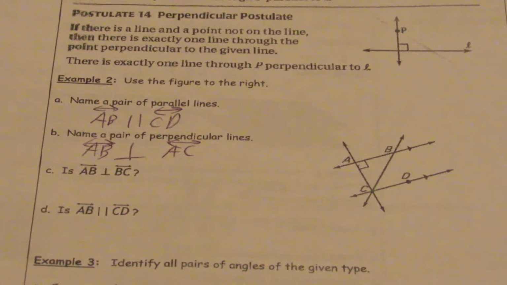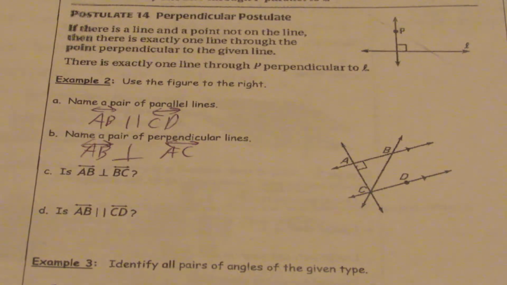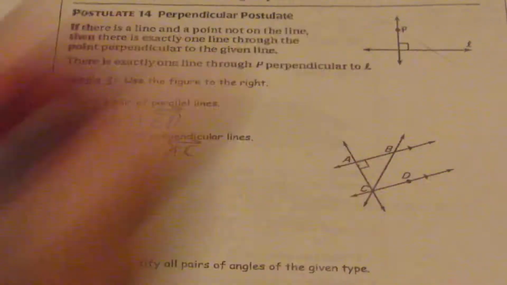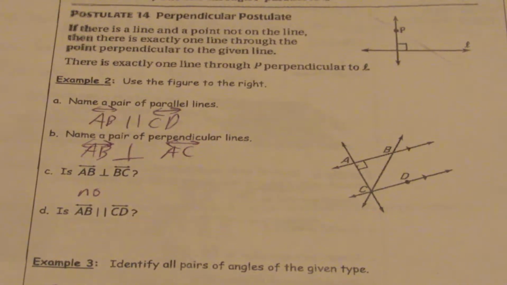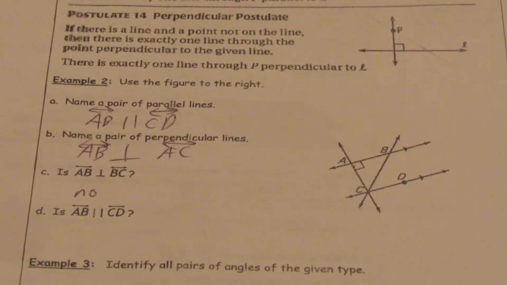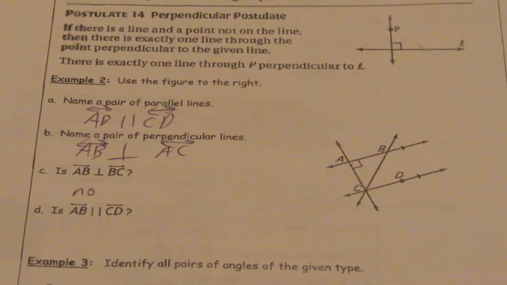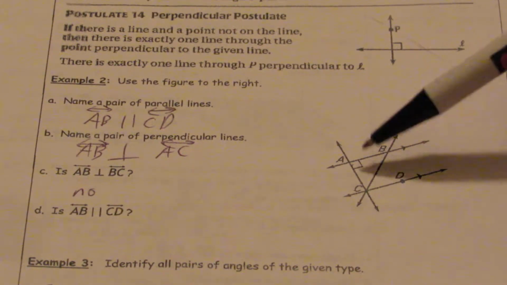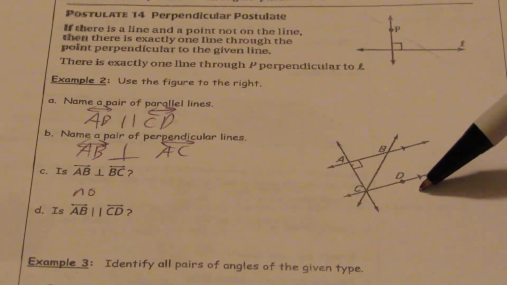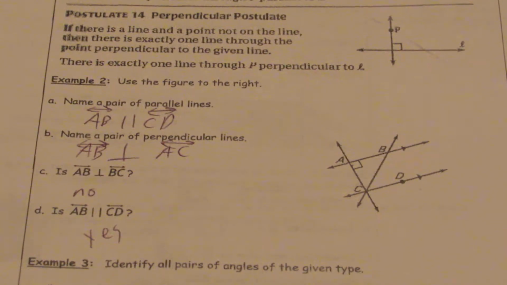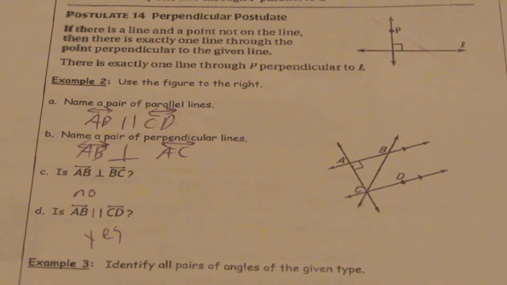Okay. Then they say, is AB perpendicular to BC? My answer there would be no. And I know that because of the perpendicular postulate. AC is perpendicular to AB, so CB can't be. Okay. And then it says, is AB parallel to CD? Yes, that's what we said here. All right, AB and CD are parallel.